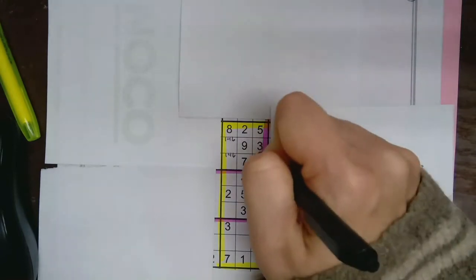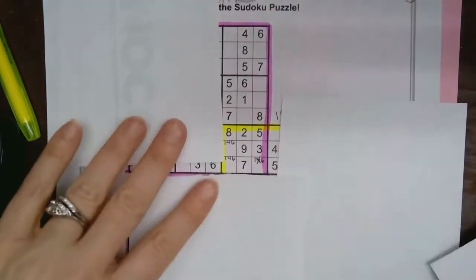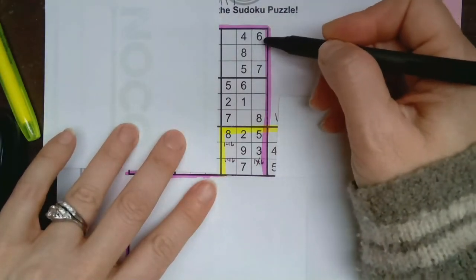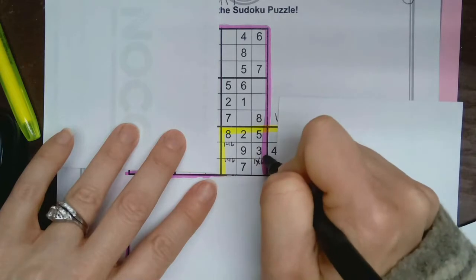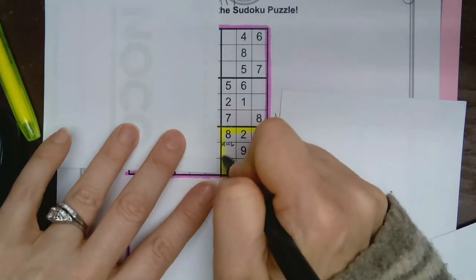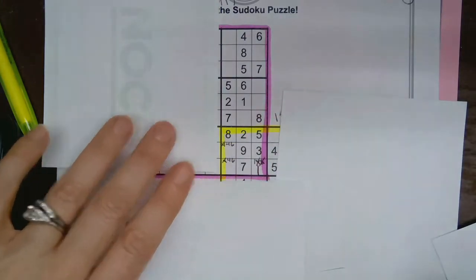If that's a 4, then this cannot be a 4, which reminds me, I didn't peek up here. And if we look up here, there's a 6 there. So if a 6 is there, a 6 cannot go here. So this is a 1. If that's a 1, these cannot be 1s. So one of these is a 4 and one of these is a 6.